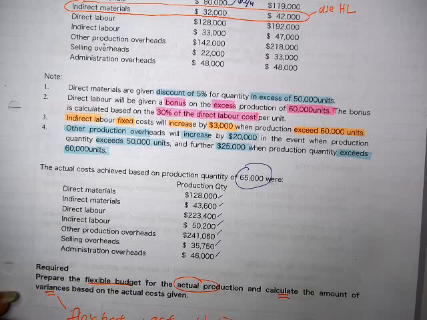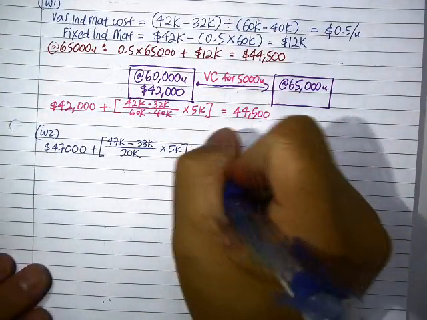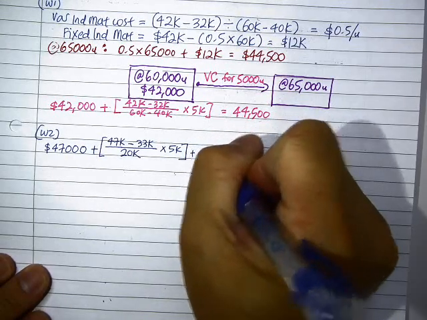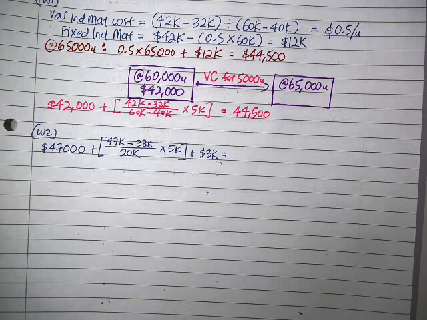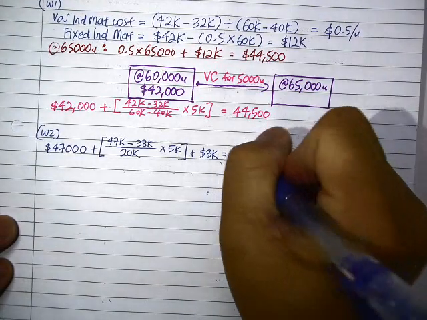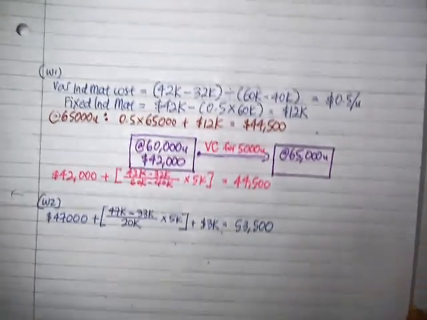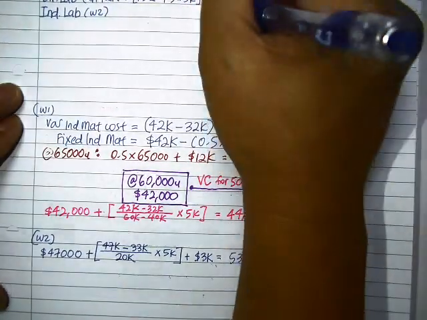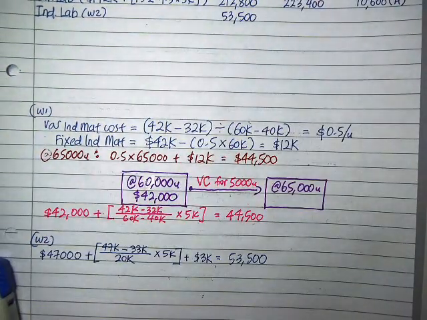You exceed a certain level, the fixed cost goes higher. Now 3,000, so you just add another 3,000. This is very simple, okay? Right, so the amount will come to 53,005.